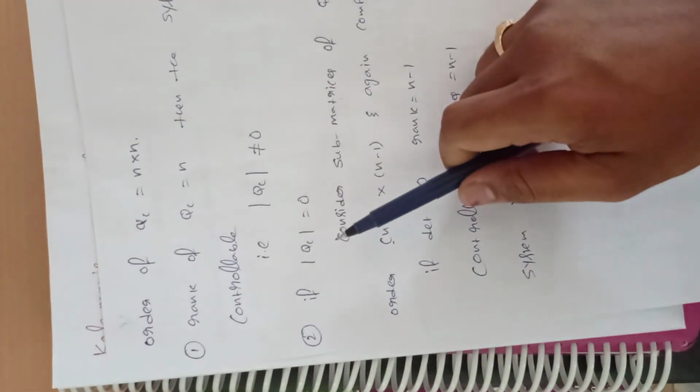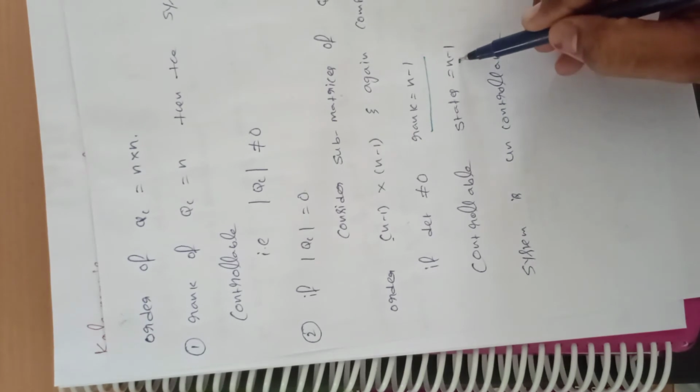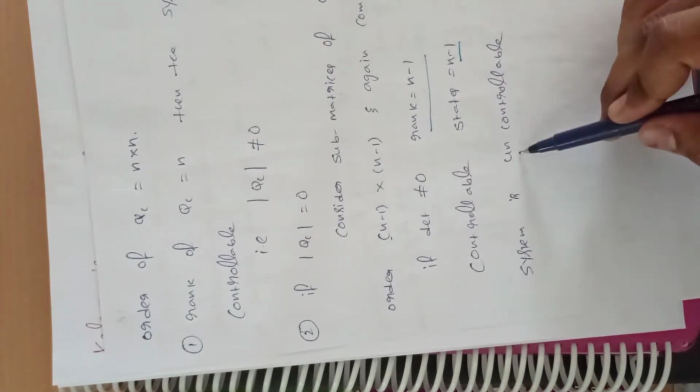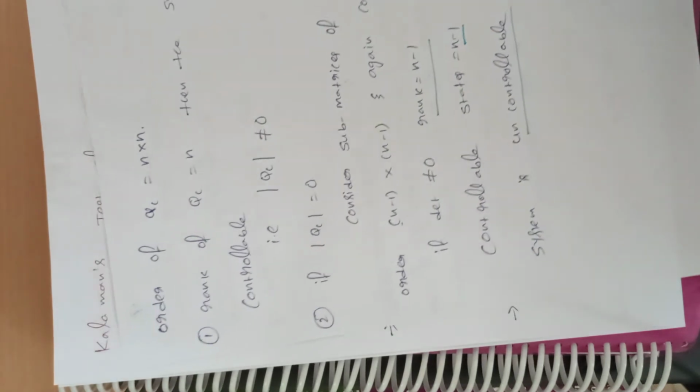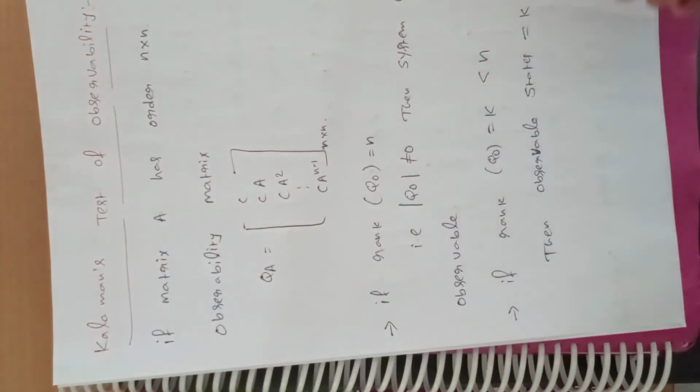Suppose the determinant is 0, then what is the meaning of that? Then we will find the rank. If the rank is n minus 1, the controllable states are limited. That means we can take our system to only some states. Those states will be n minus 1, and we can say the system is still uncontrollable. If the determinant equals 0, the system is uncontrollable simply.